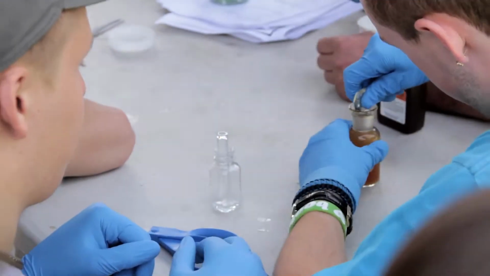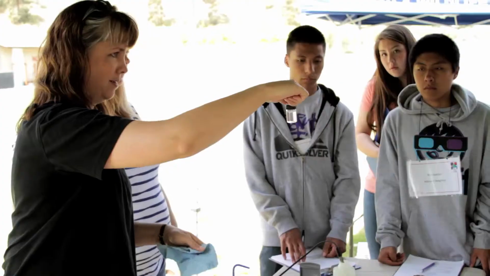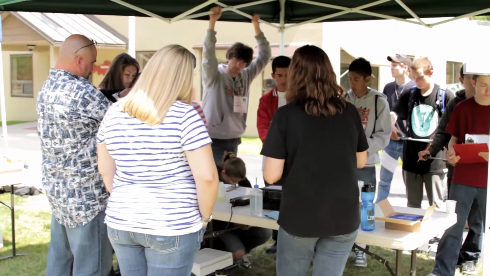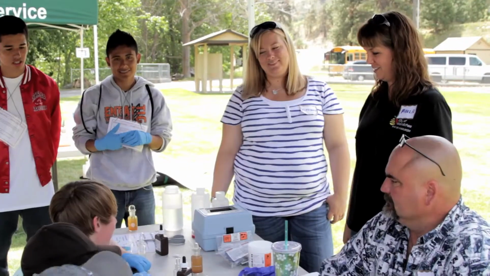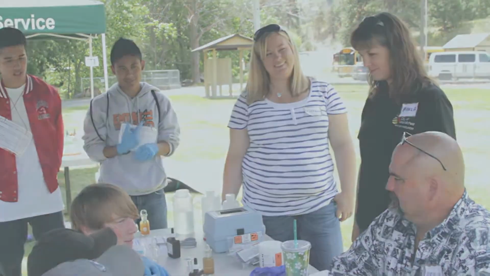Each test uses a different piece of equipment. Each is independent, but each is also connected. Try to get students to understand how and why this is the case. In conclusion, summarize the lessons learned in the Water Quality Station.